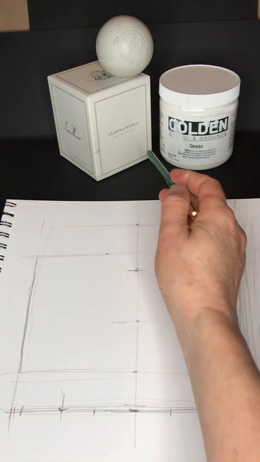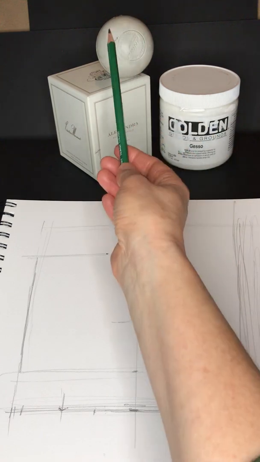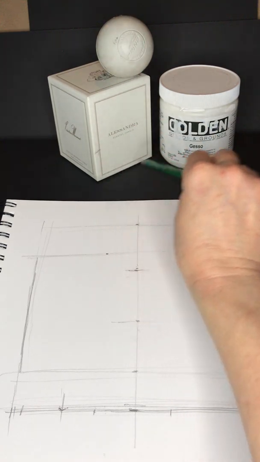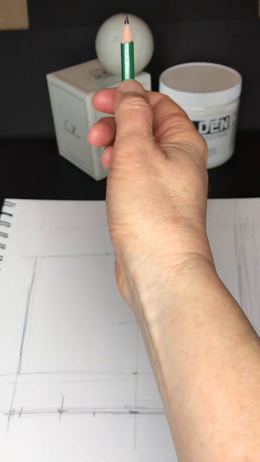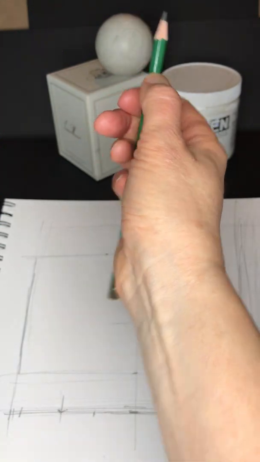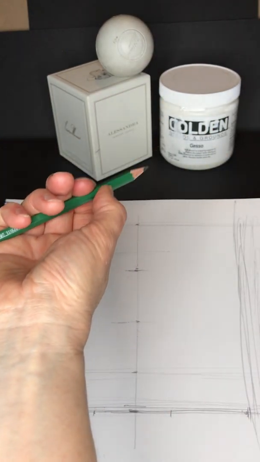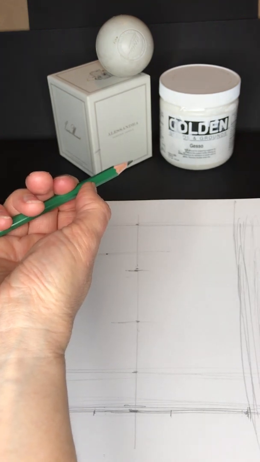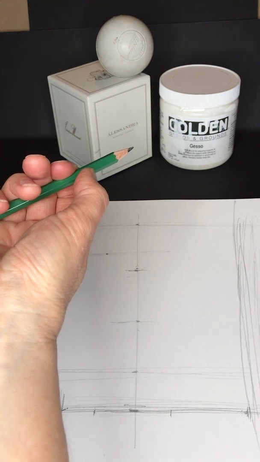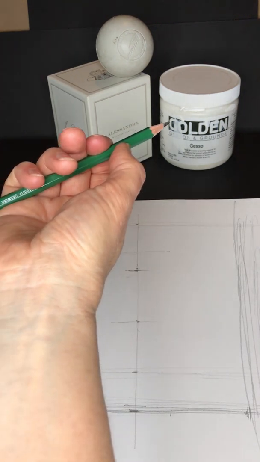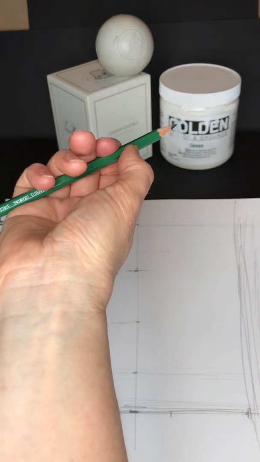Now we have to work out how many of these measurements fit into this front edge. So let's again take our measurement of the ball, and maybe a half.